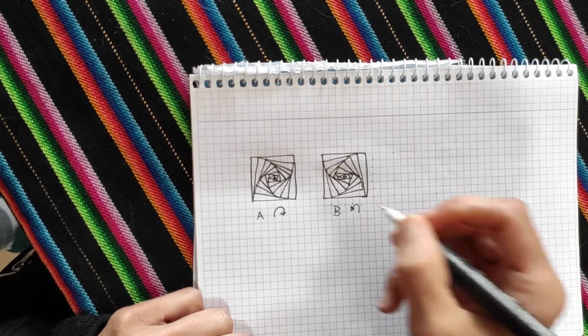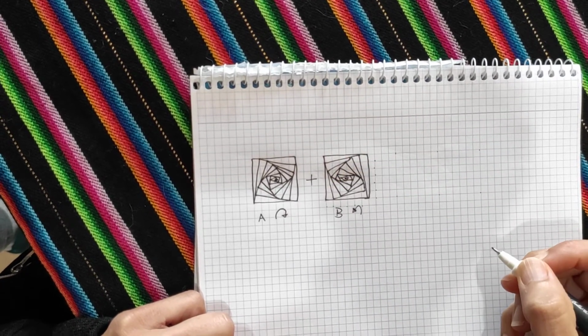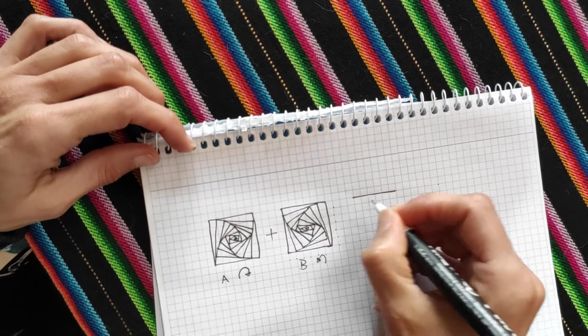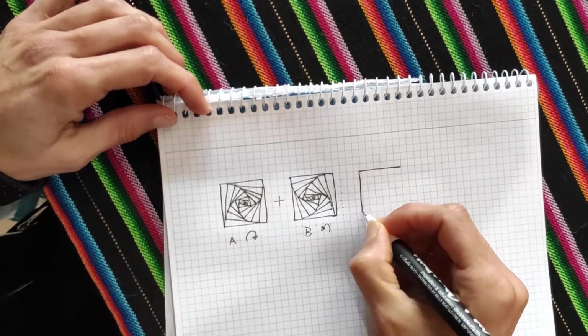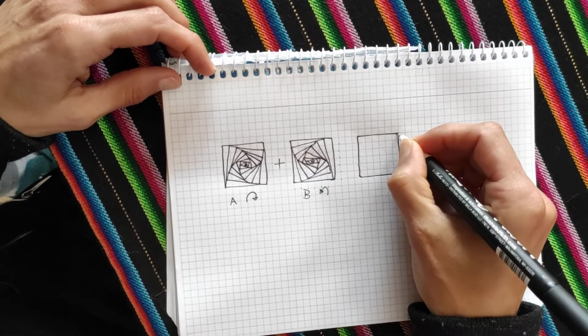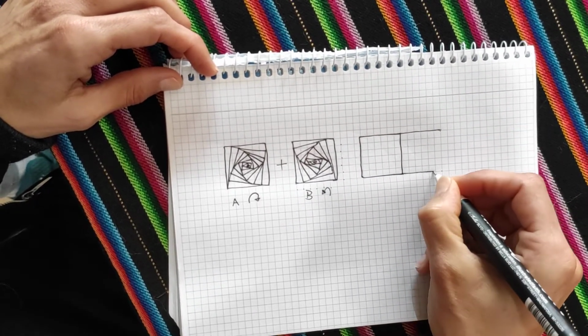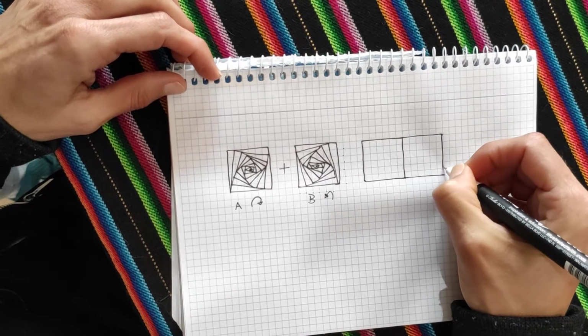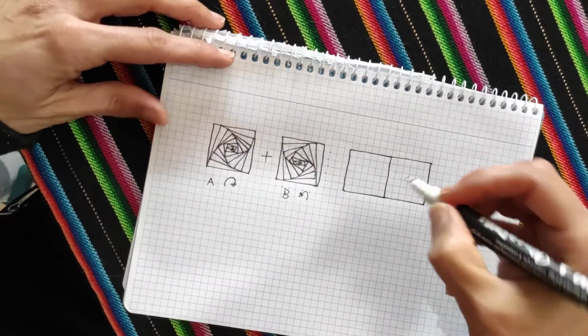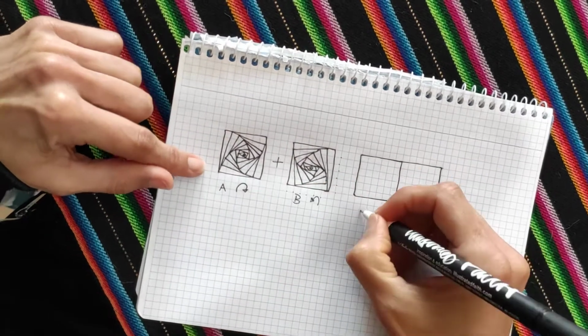What happens if we join the two paradoxes? Let's see. Let's draw one square and another square just next to it with the same size. So now we're going to do it this way.